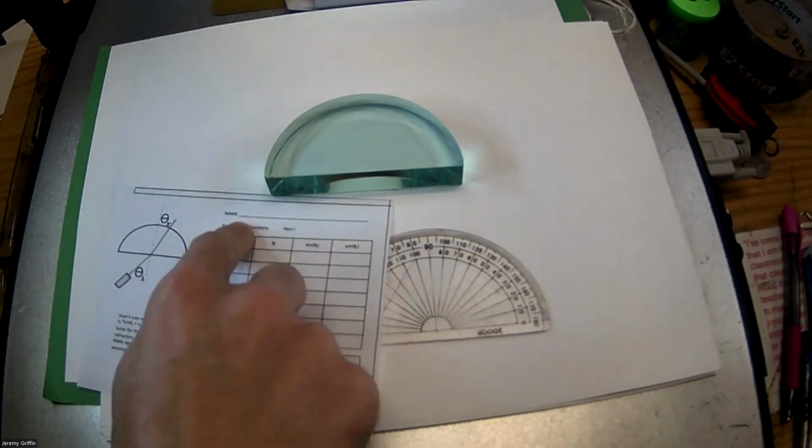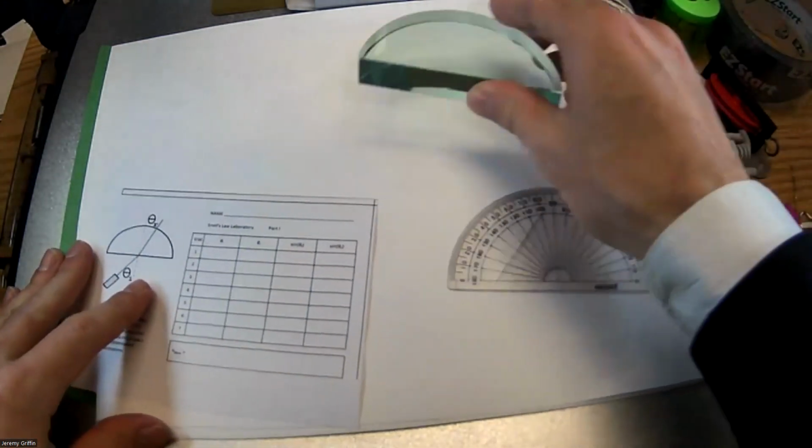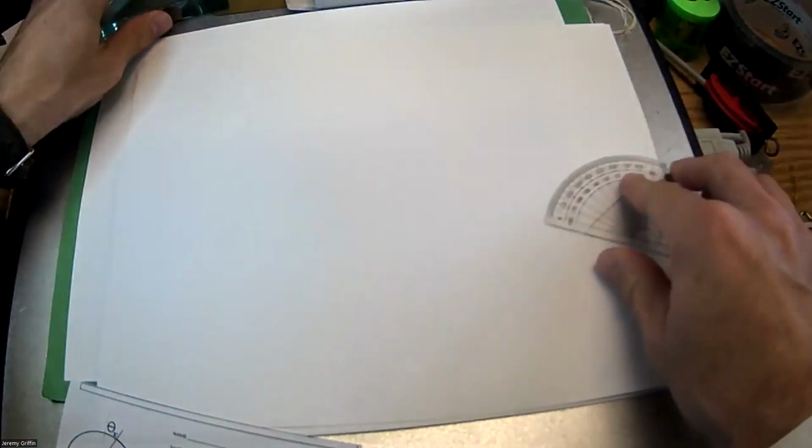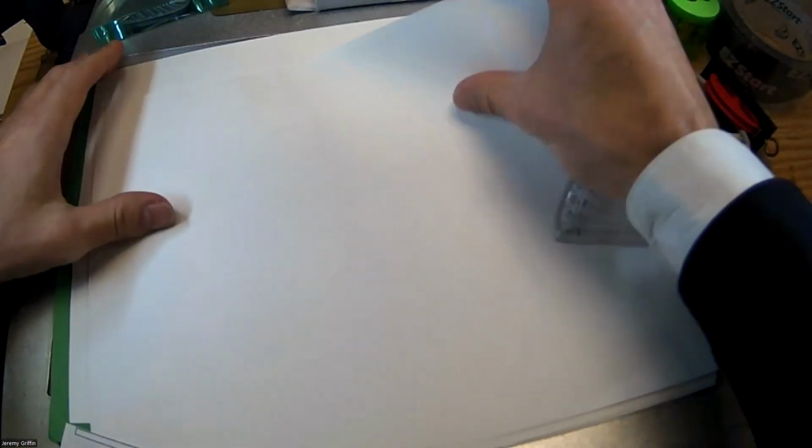Did you guys write your name at the top of the quarter page? By the end of class today, I'll have you turn in the quarter page and also your reflection ray diagrams from yesterday. If you haven't finished either one for any reason, you know I post all these videos to Google Classroom, so you can find the video and fill in the details there.